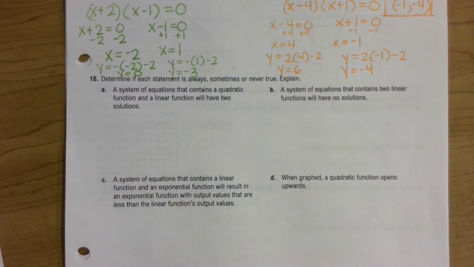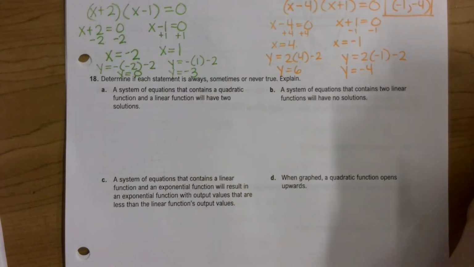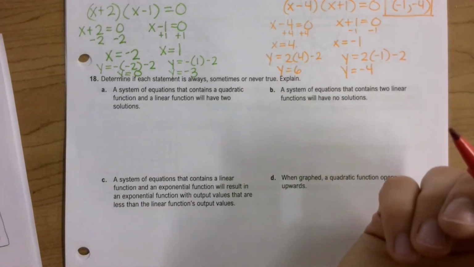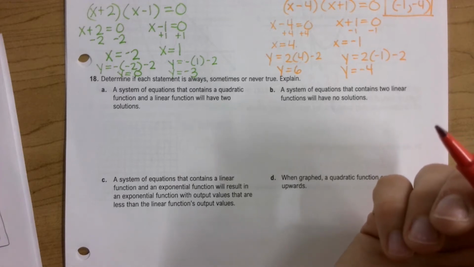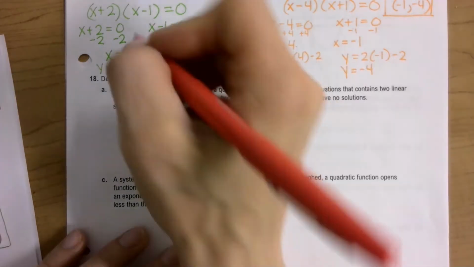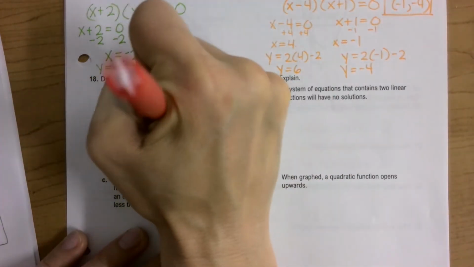Determine if each statement is always, sometimes, or never true. Explain. So for this one, a system of equations that contains a quadratic function and a linear function will have 2 solutions. Well, this can be true sometimes, but we also could have a quadratic and linear function that never touch, so they have no solutions. So this would be sometimes true.